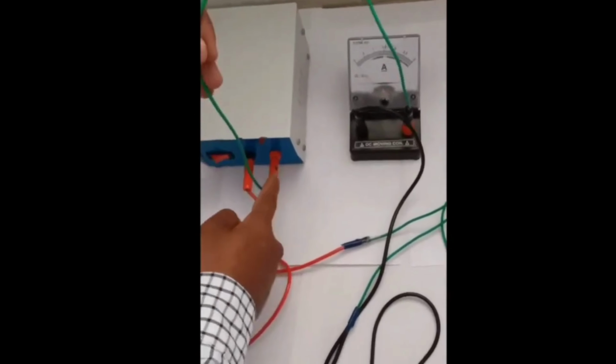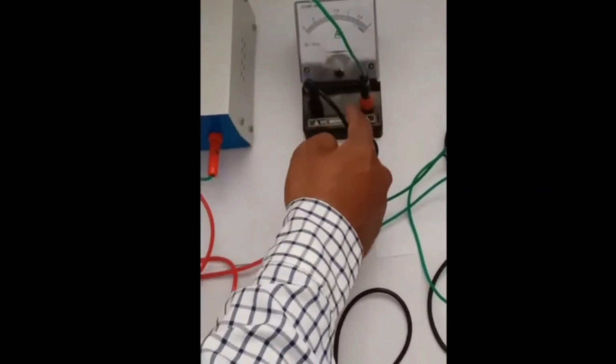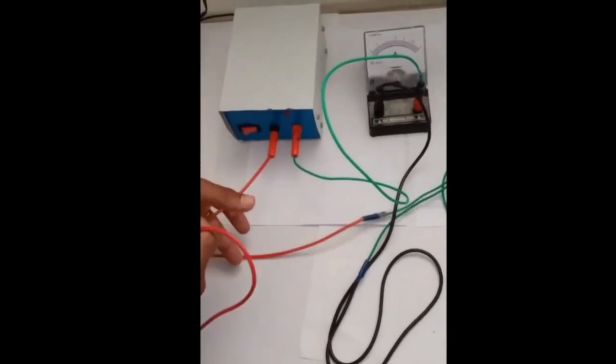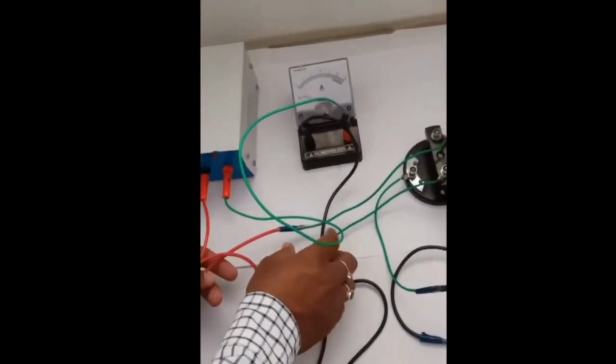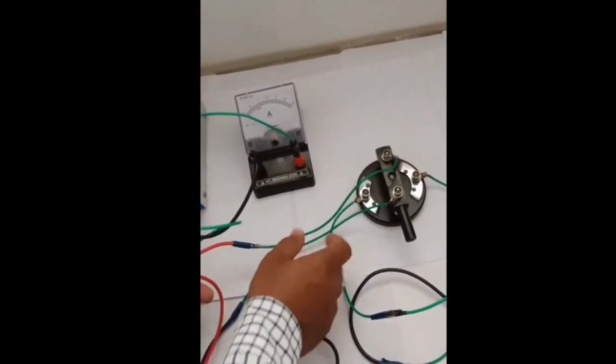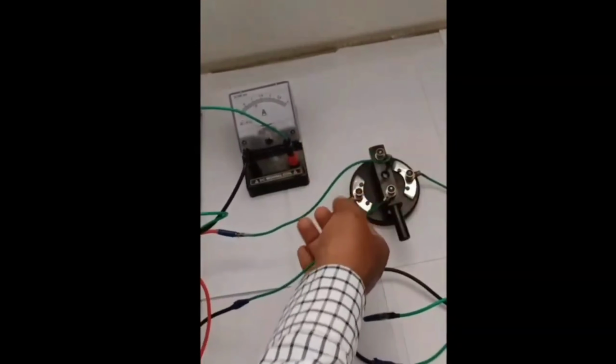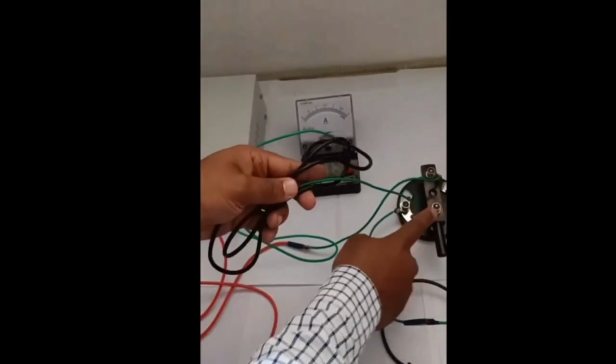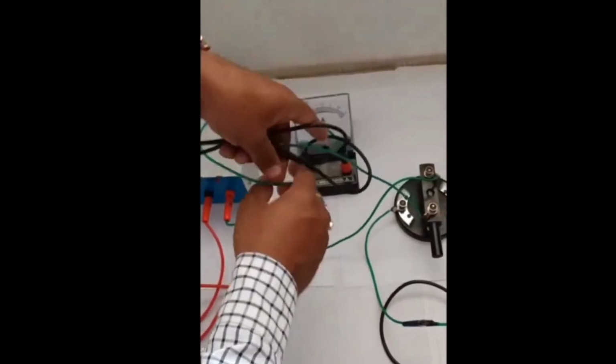Let me show you again. From the positive end of the DC power supply to the positive end of the ammeter, the negative end of the power supply is connected to the P terminal of the commutator. The Q terminal of the commutator is connected to the ammeter. R and S terminals are connected to the tangent galvanometer.